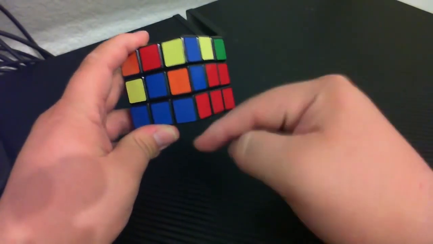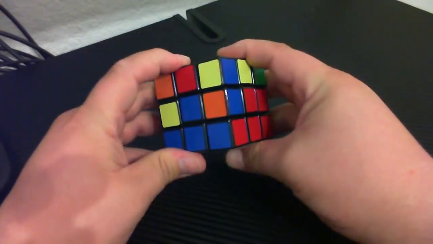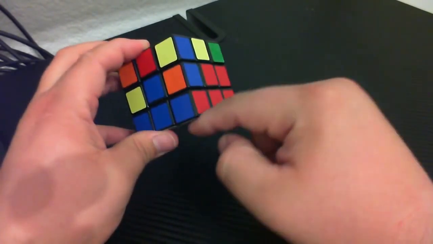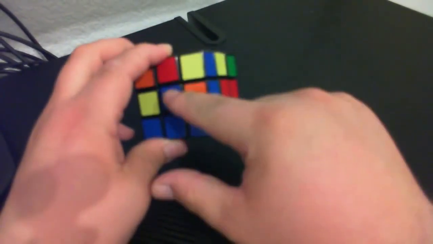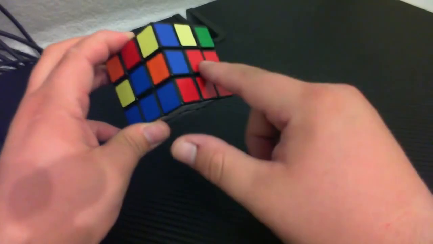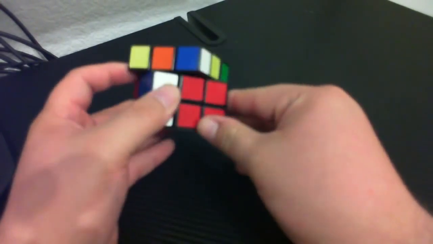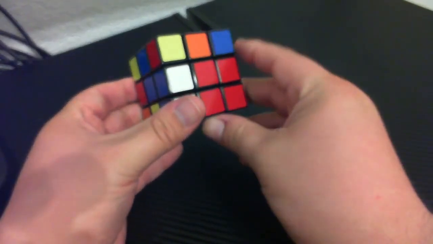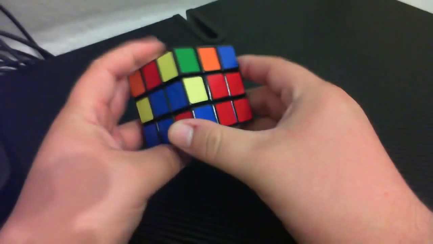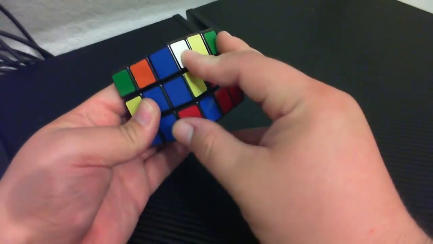The way I think of it is the side that's already solved, I'm rotating it. Since it's blue on top, I'm rotating blue towards red, and then I rotate again blue towards red, and then I undo that. So I move away, move away.